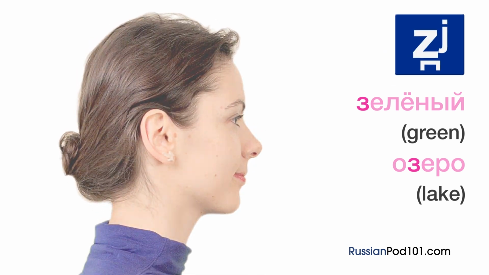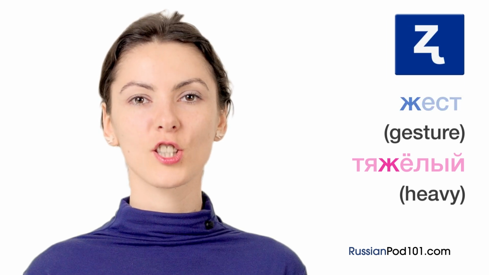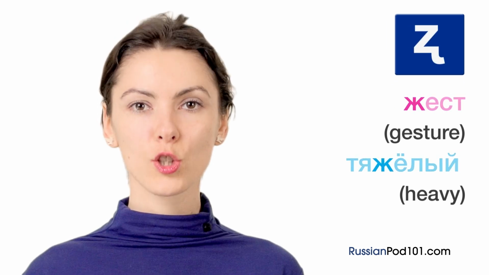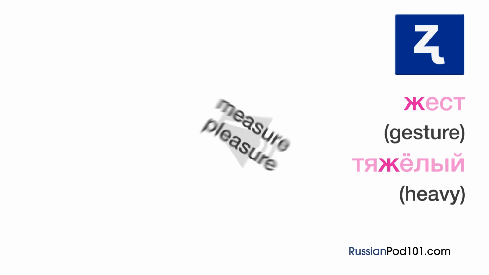The next consonant is ж. Жест. Тяжелый. It's similar to the S in words like measure or pleasure. Unlike English, however, the tip of the tongue should be further back in the mouth. The tip of your tongue should be curled up behind the gum ridge as opposed to being in front of it.